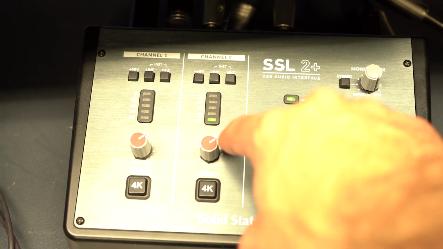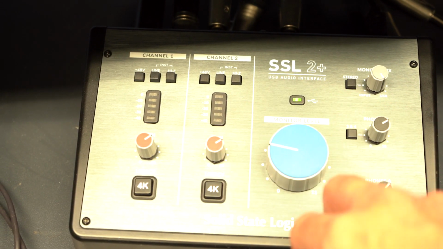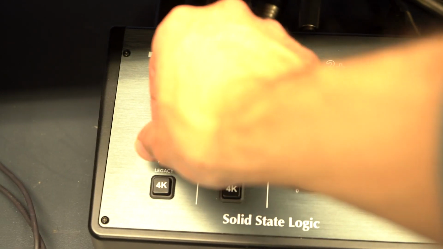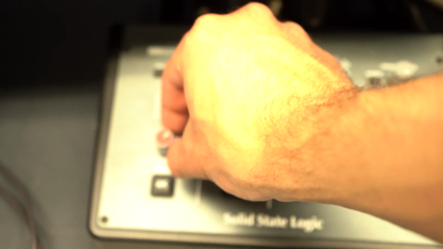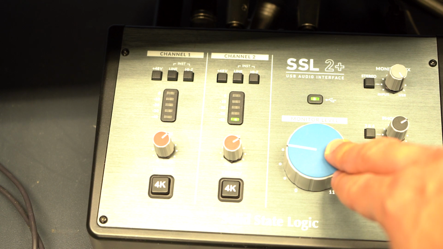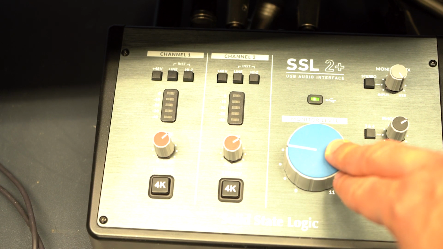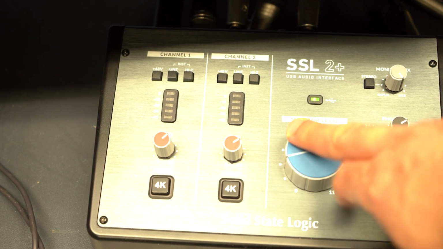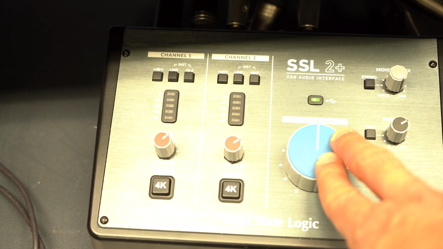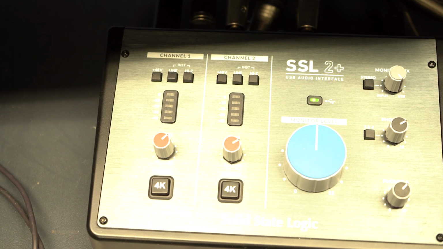So usually I just have these around your 70% mark and just leave them. But if you're recording something that's really high or really low, you might want to bring this one up or down a tad. Over here is the speakers in this room. So if we want to be listening to our speakers, what volume do we have? Usually you want to have this on a specific number, like let's say your 12 o'clock area, and then just leave it as that.